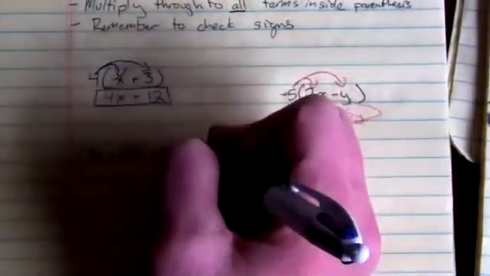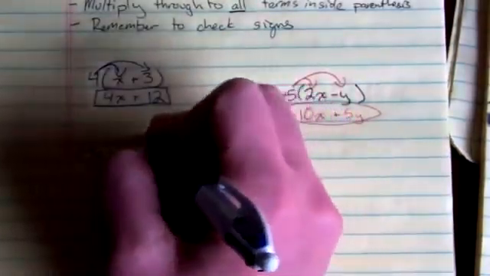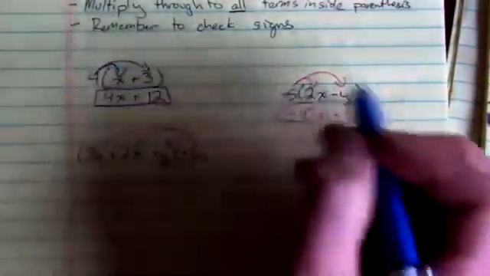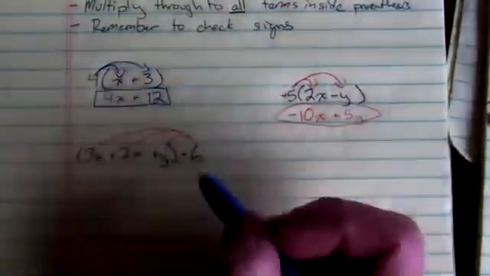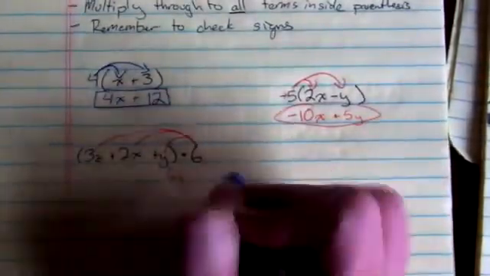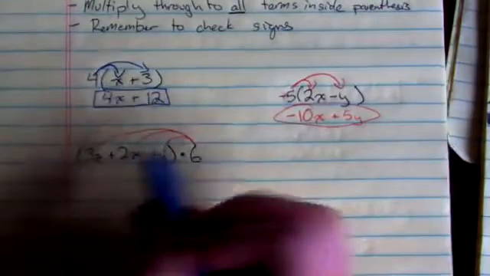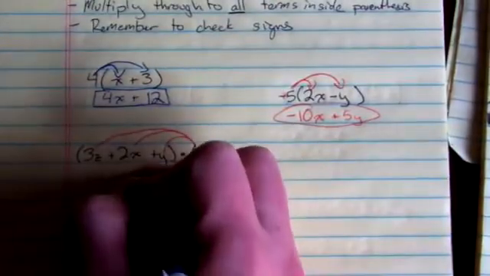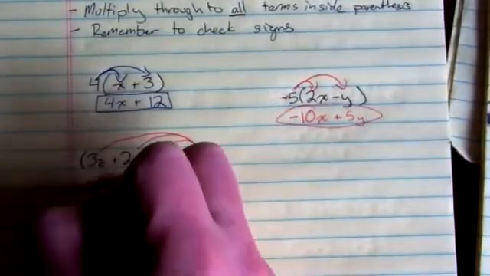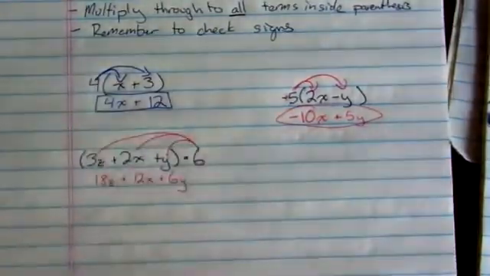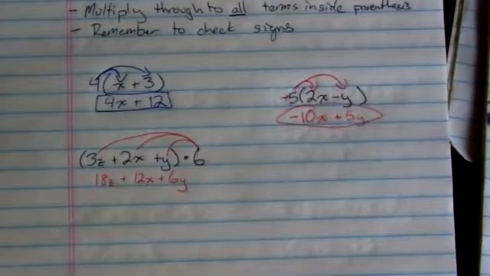So this time I'm going to distribute my 6 this way. And remember, we distribute to all terms. So we're going to do 6 times y. 6 times y is 6y. 6 times 2 is 12, so 12x. And 6 times 3 is 18, so 18z. That's how we do that one.